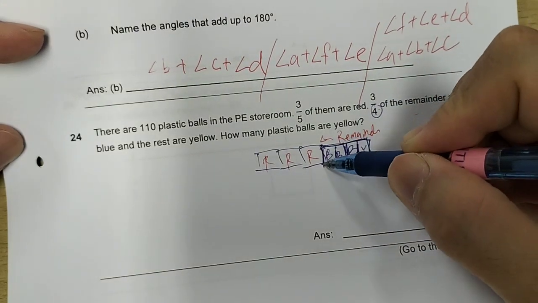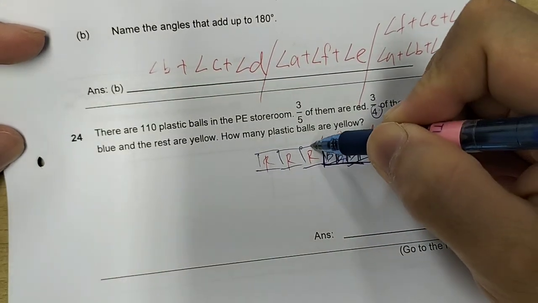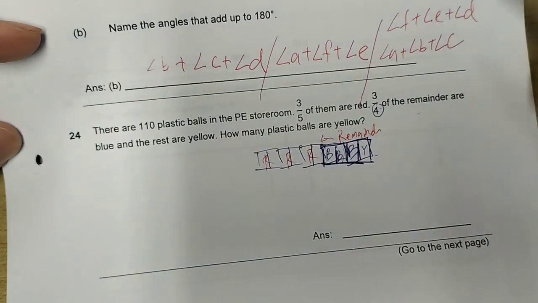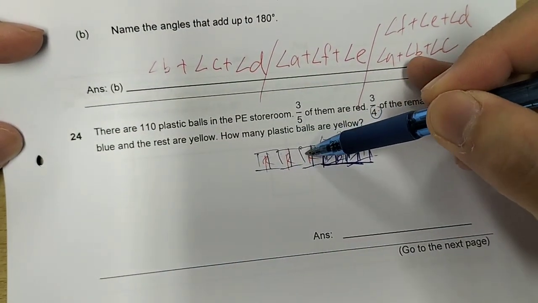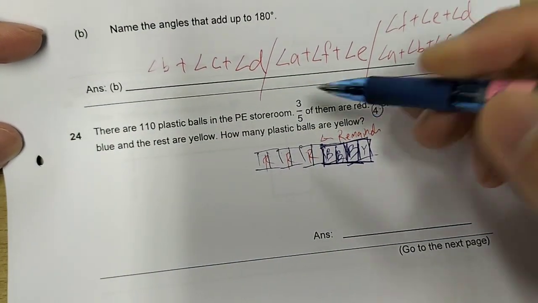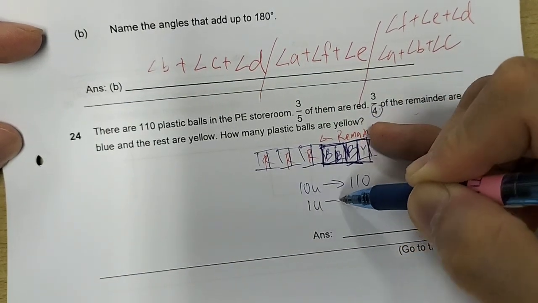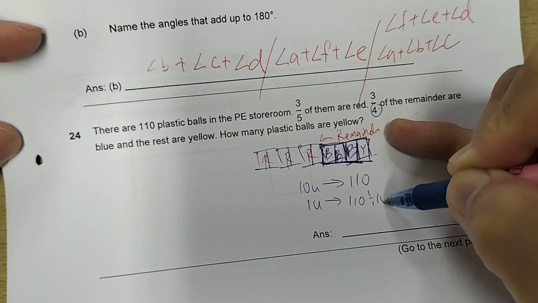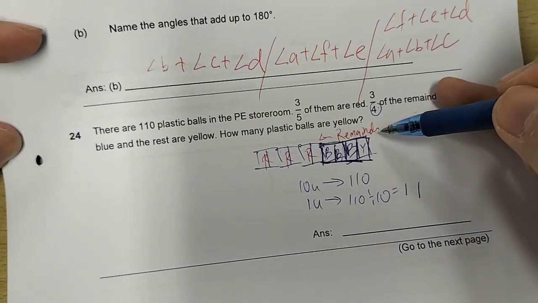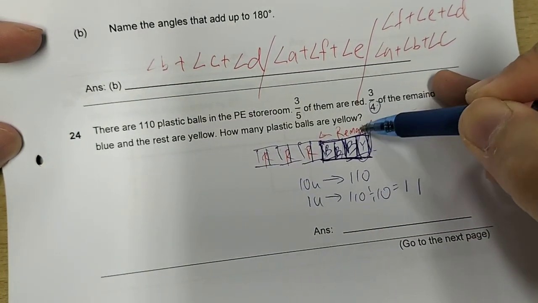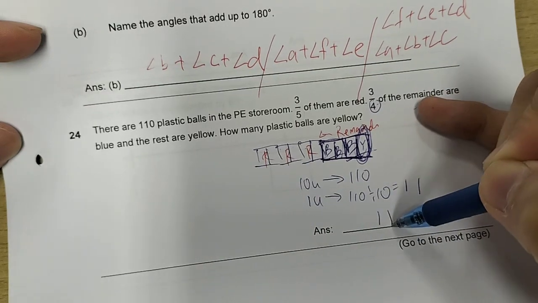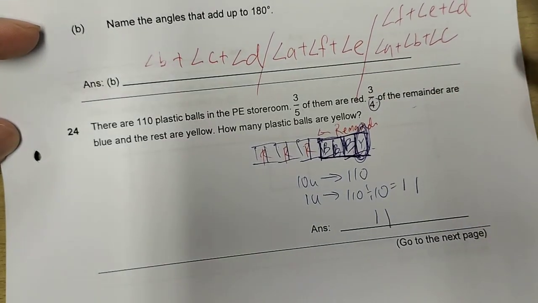So remember, I cut each bigger unit into 2 small ones. Let's cut. So now I have 1, 2, 3, 4, 5, 6, 7, 8, 9, 10. 10 units is 110. 1 unit is 110 divided by 10. That's 11. Plastic balls is just 1 unit. So 11 balls are yellow balls.